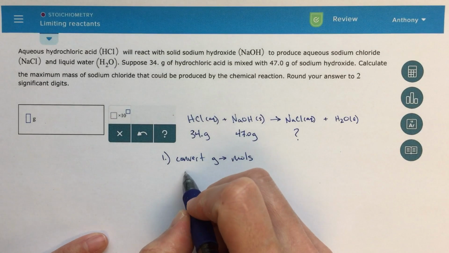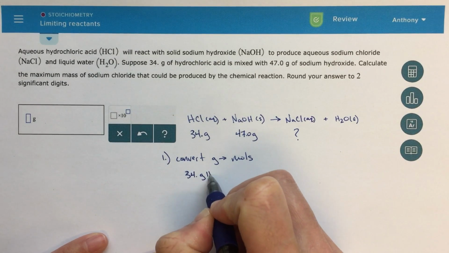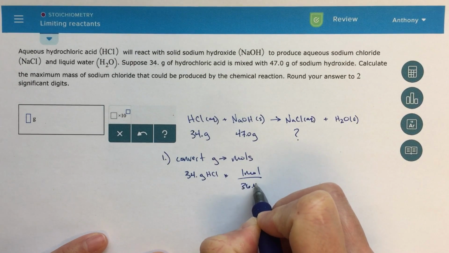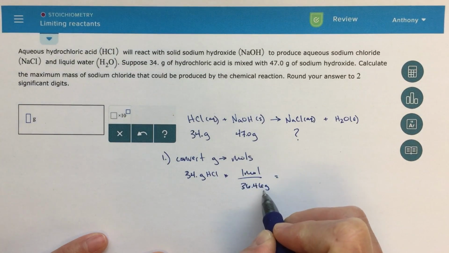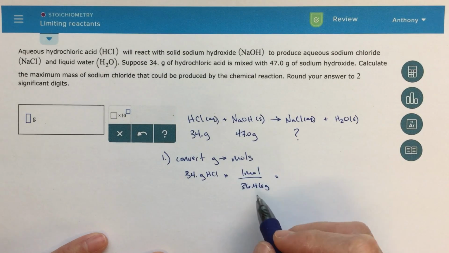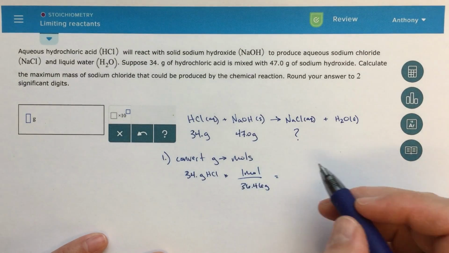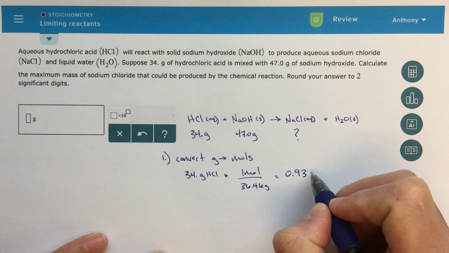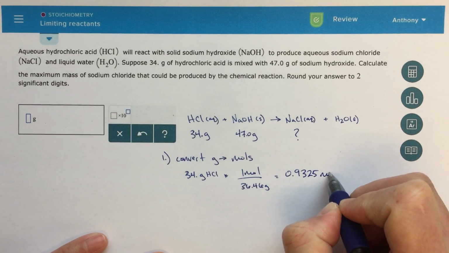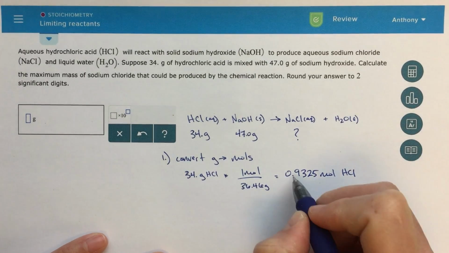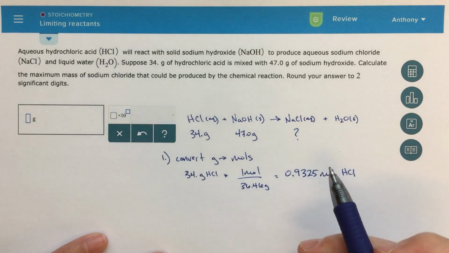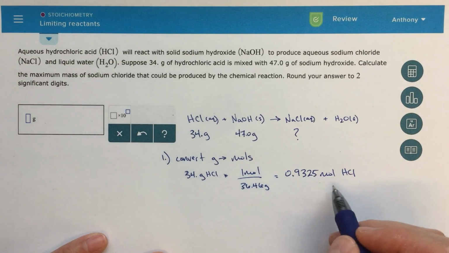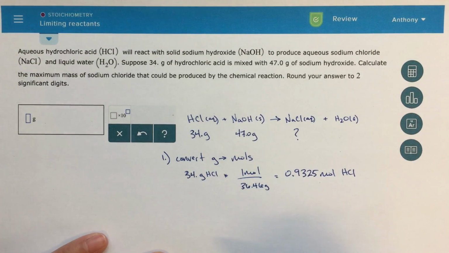So convert grams to moles: 34 grams of HCl times 1 mole over 36.46 grams. That's just the molar mass of HCl. So 1 mole of HCl will weigh 36.46 grams, just using the periodic table to find that molar mass. That gives 0.9325 moles of HCl. In this problem, at the end, I'm going to worry about sig figs, but as you're doing the problem, don't worry too much about sig figs for your individual numbers. We want to carry all the digits until we get to the very end.